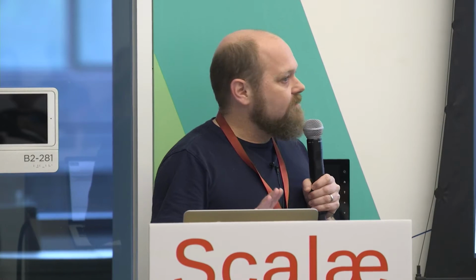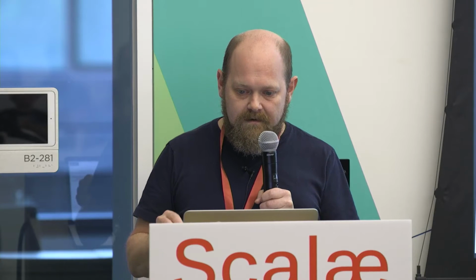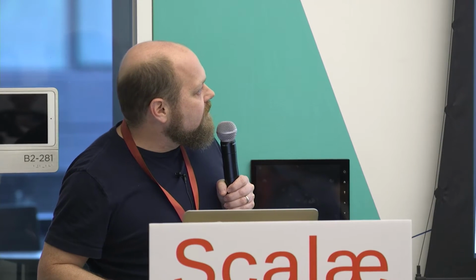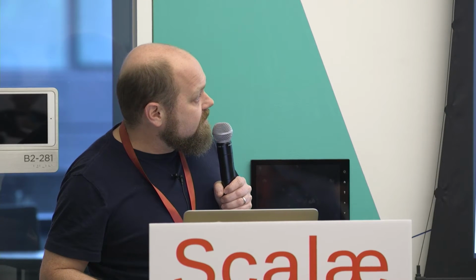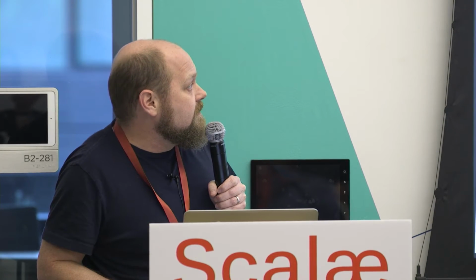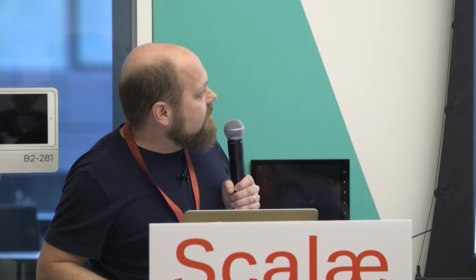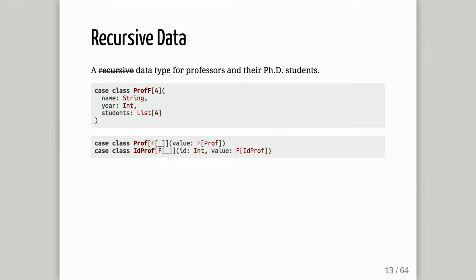But this is functional programming, it's Scala, and we like to generalize things. So let's push on this a little bit and see what happens. So we'll notice that in prof and ID prof, there's nothing in the implementation that is specific to profF. It could just be any unary type constructor. So we can factor that out, right? And on the right-hand side, the recursive case, the profs need to take an f as a type argument.